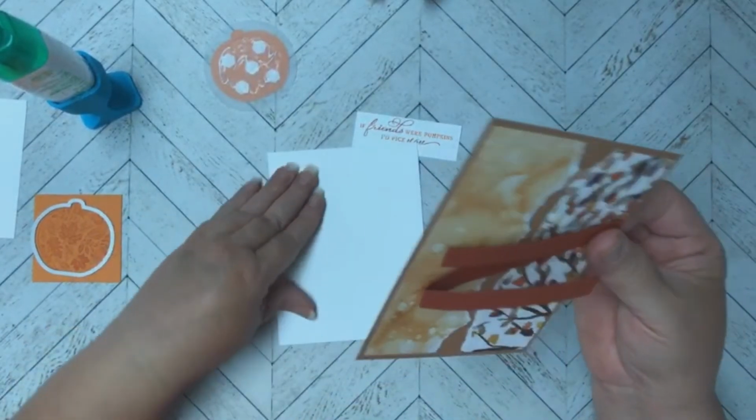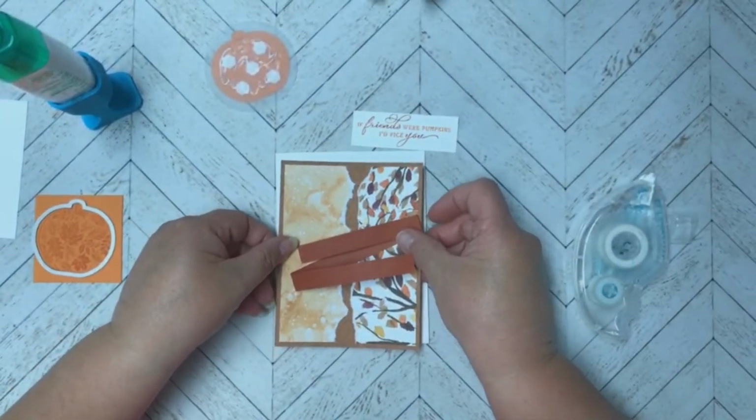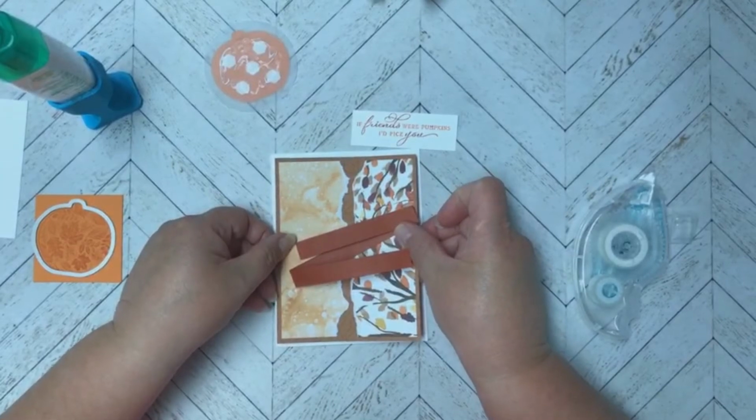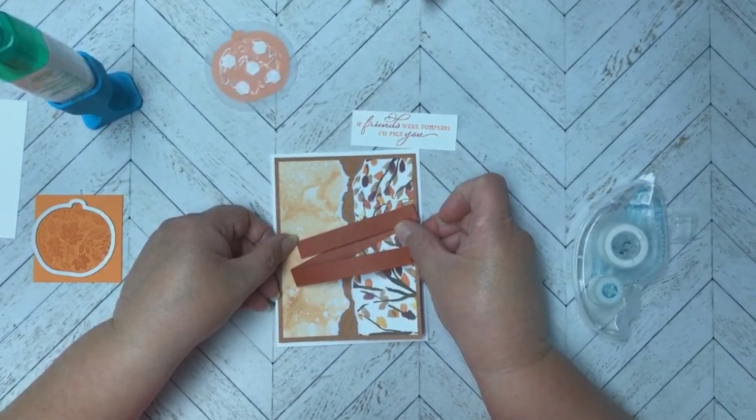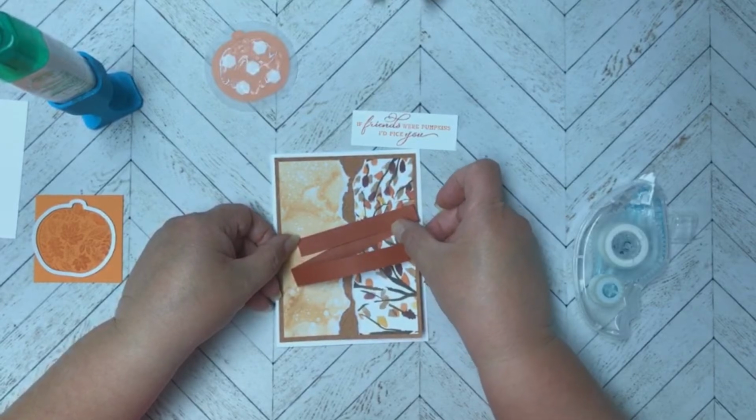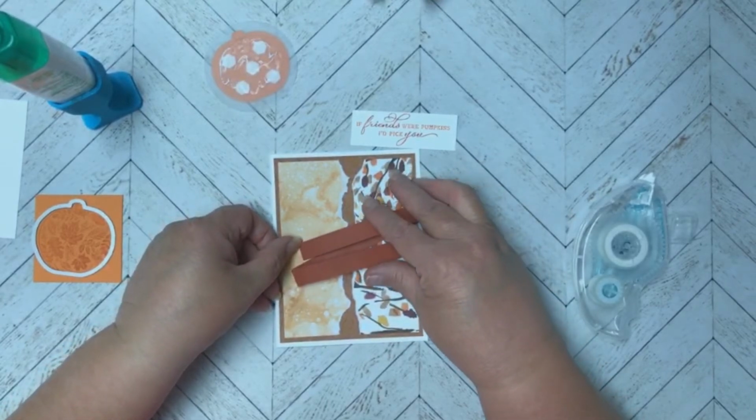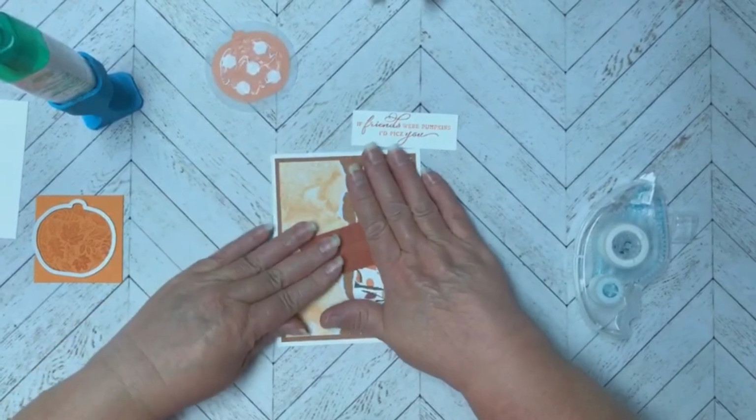Okay, let's get this adhered down with the nice border around. And I think that looks pretty good. Get that down.